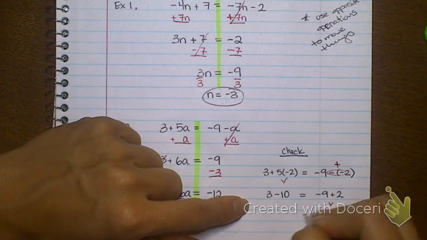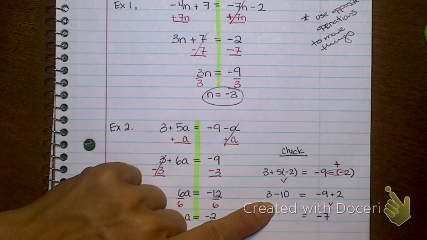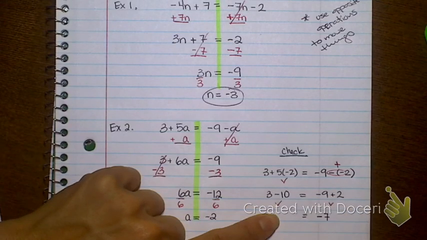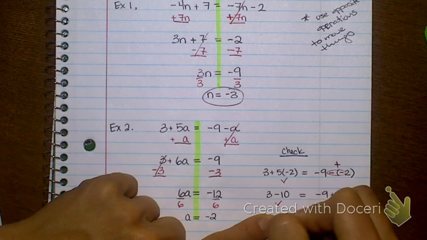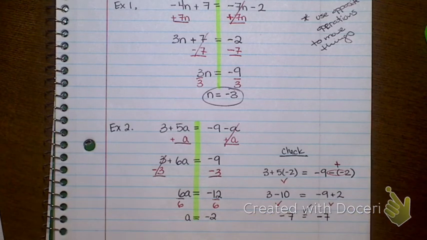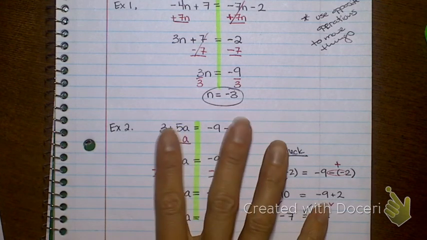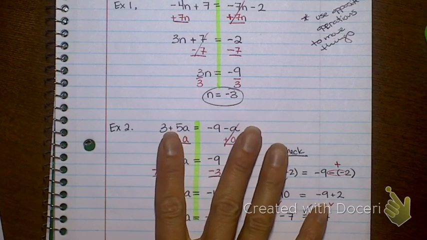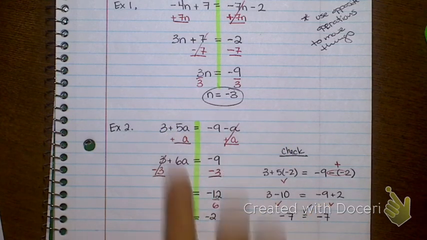Okay. Now, what does this part right here, 3 minus 10, give me? Negative 7. So does it check out? Yeah, both sides end up being the same. Okay, so remember the value of A is the value that makes both sides of the equation balanced or equal, right? So if I'm not sure if I did it right, put this back in.